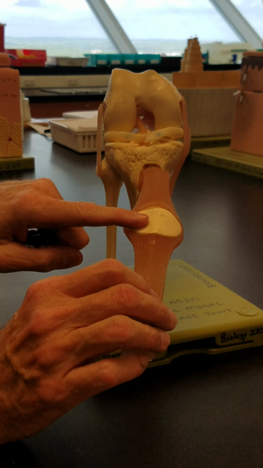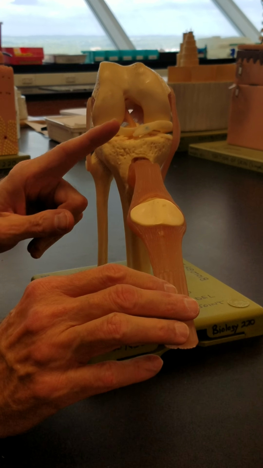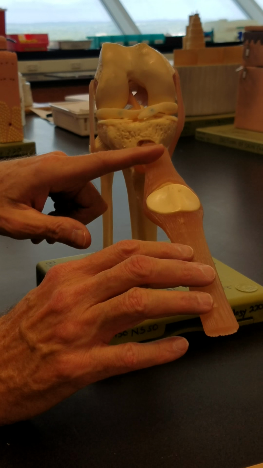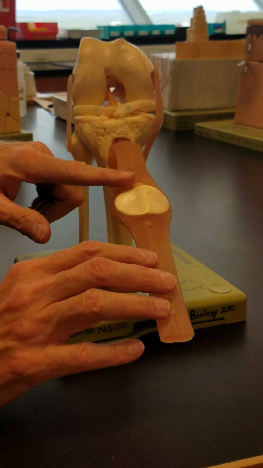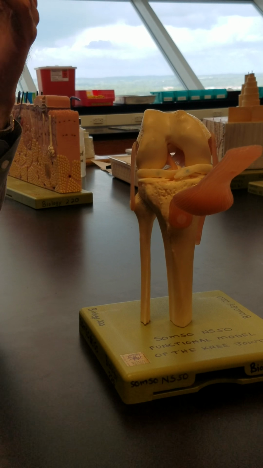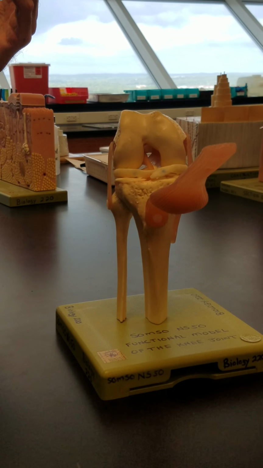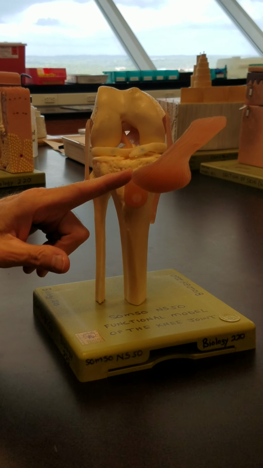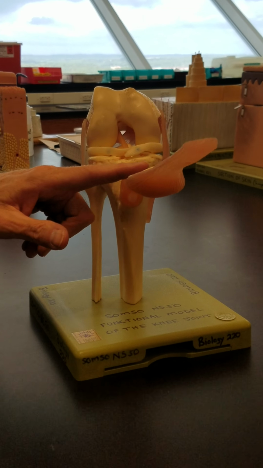What bone is this? Patella. The patella, exactly. And what do we have connecting the patella bone to the tibia bone? Ligament. Patellar tendon or ligament. Remember that a tendon joins a bone to a muscle. A ligament joins a bone to a non-muscle. So bone to non-muscle, that's a ligament by definition. And one of the bones is the patella, so it's the patellar ligament.